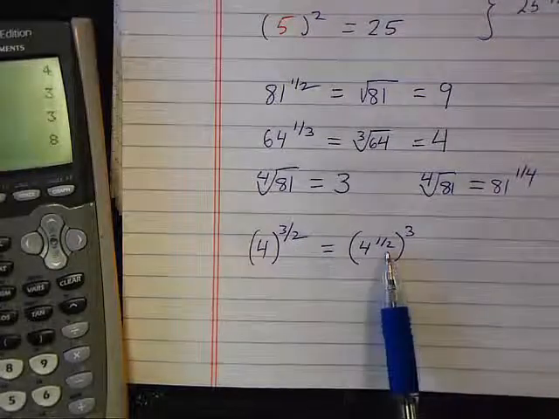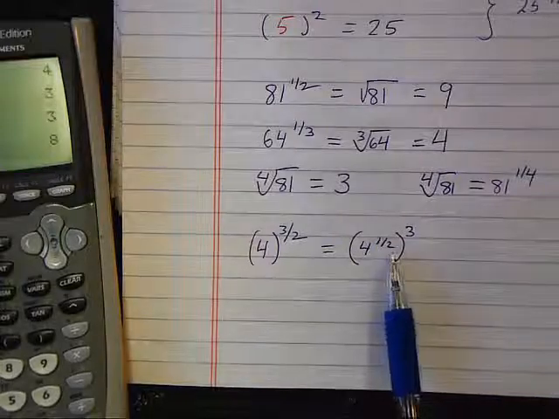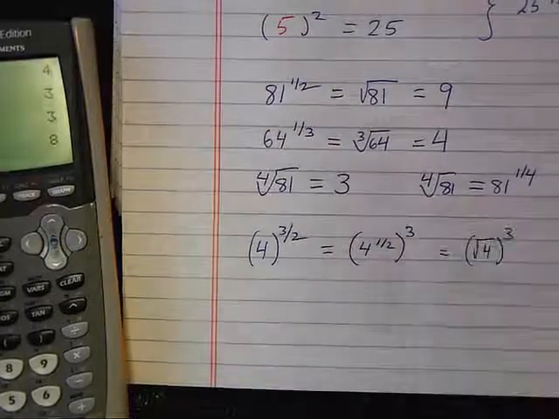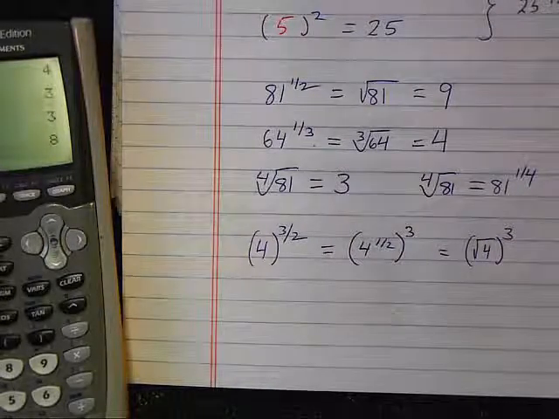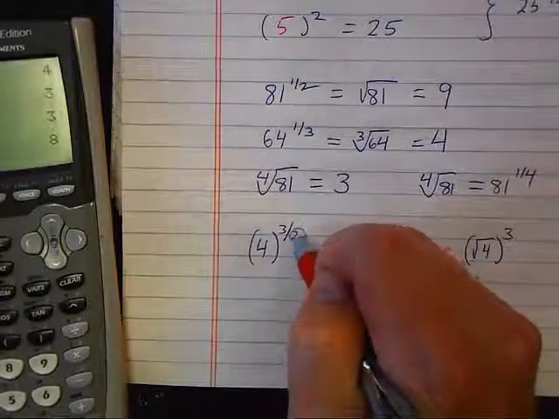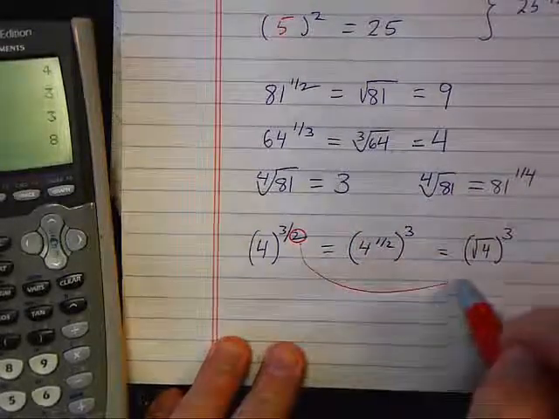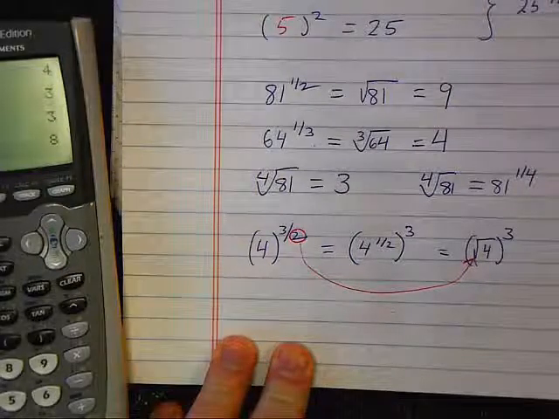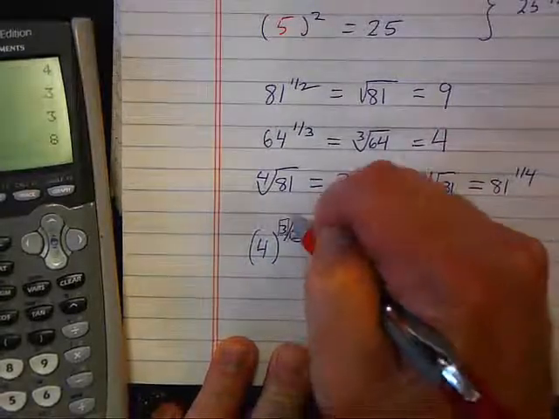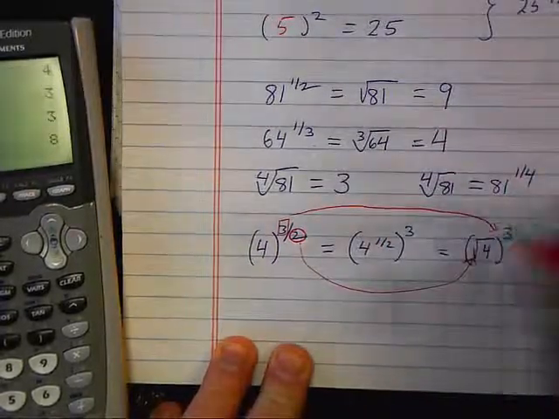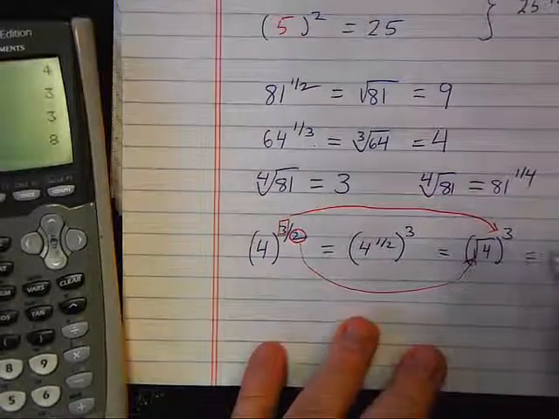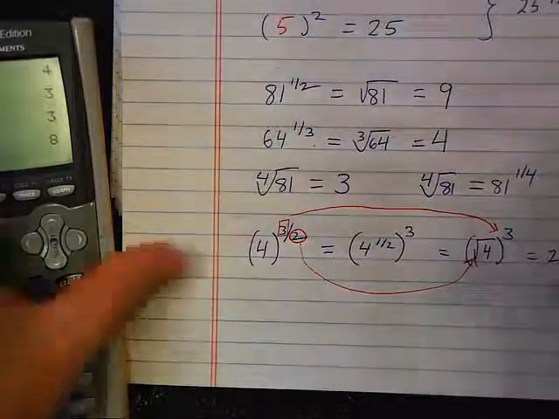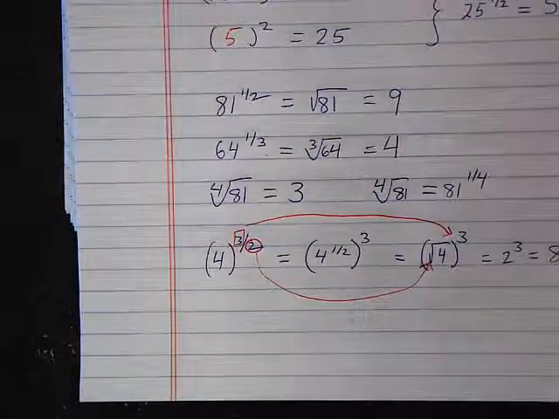So this 4 to the 1/2, what's the 1/2 power do? That's a square root. So that's the square root of 4, and then I have to cube it. So notice what happened. This number on bottom became the root. And what happened to the number on top? The number on top is the exponent. Square root of 4 is 2. 2 cubed happens to be 8. So the good news is the calculator gave us the right answer. The right answer should be 8.